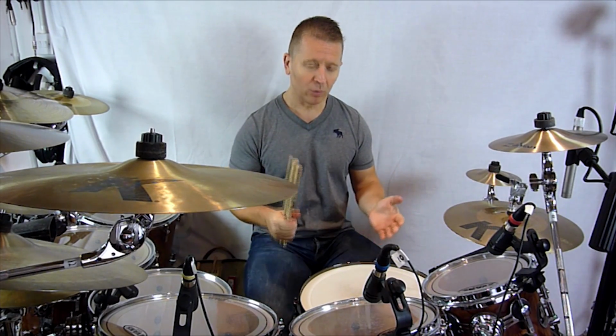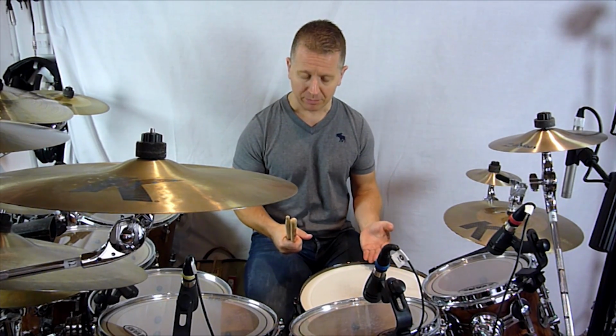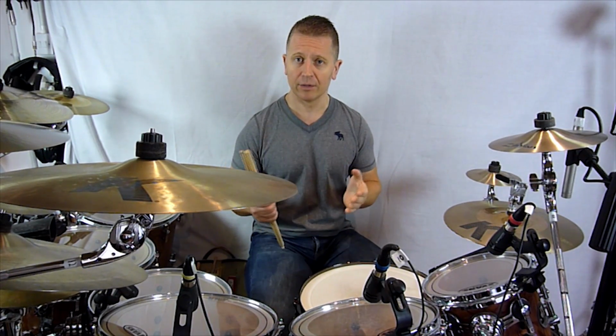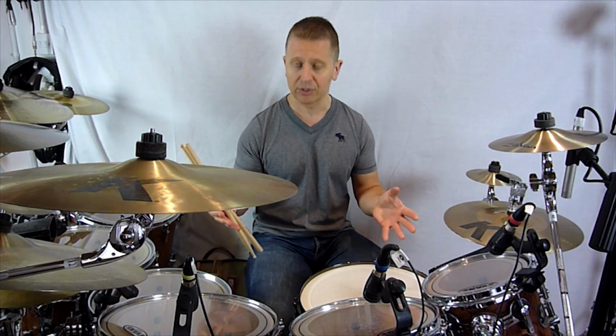I'm Lee, and today I'm going to elaborate slightly further on the basic eighth note beats. We're now going to call them advanced eighth note beats because we've added some 16th notes on the snare drum. We're now going to add some 16th notes on the bass drum, and this is probably the hardest thing that we're going to do in this sort of series.